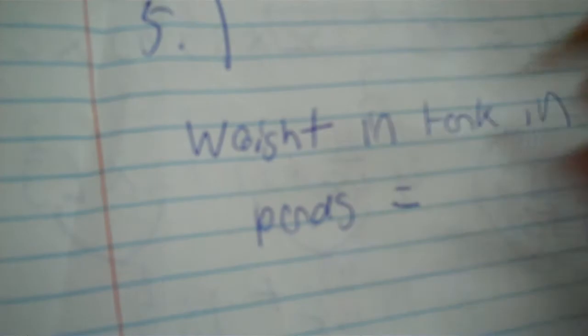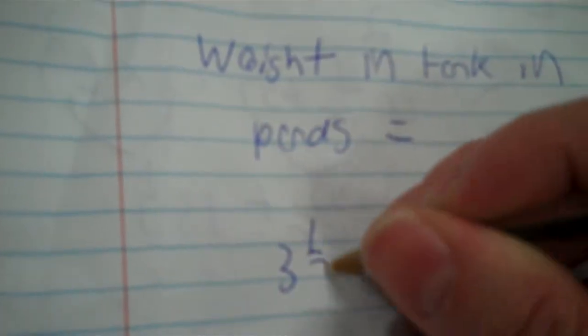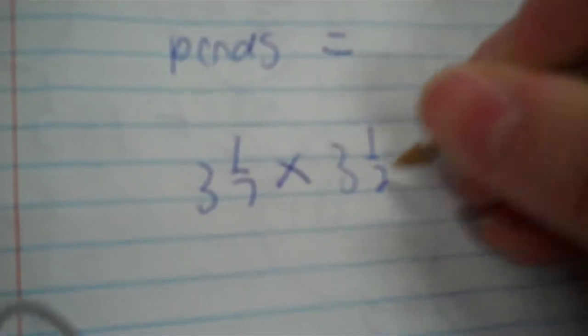Weight of the tank in pounds. So pi, we're using again 3 1/7. Uppercase D is the diameter of the tank in feet. Diameter is all the way across, so that's going to be 3 1/2 times 1/2.